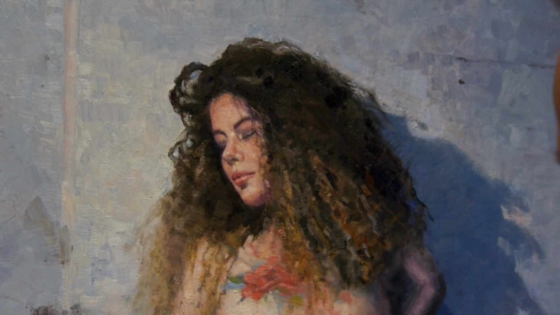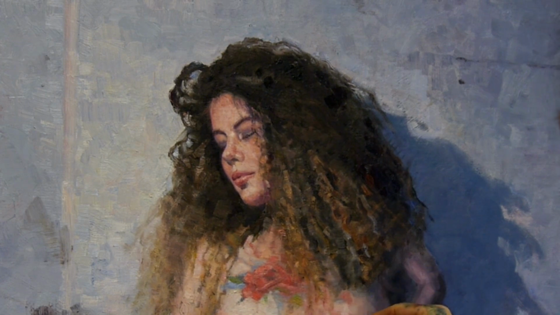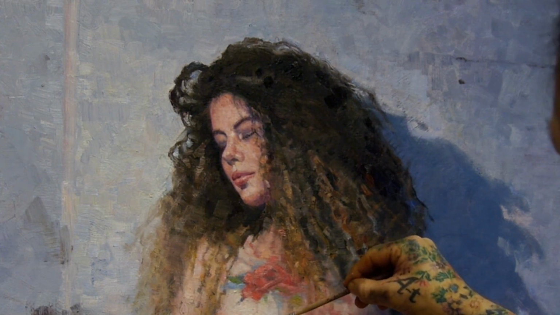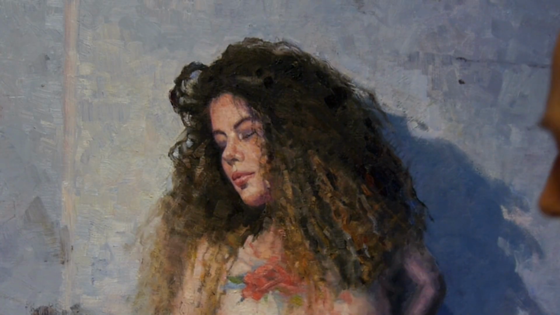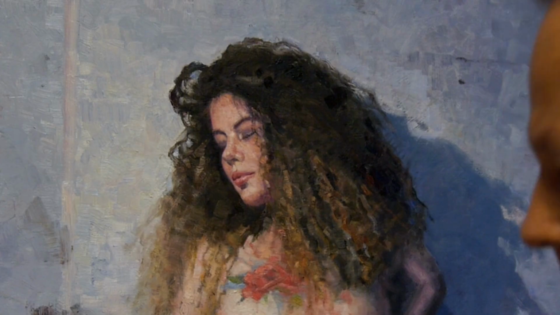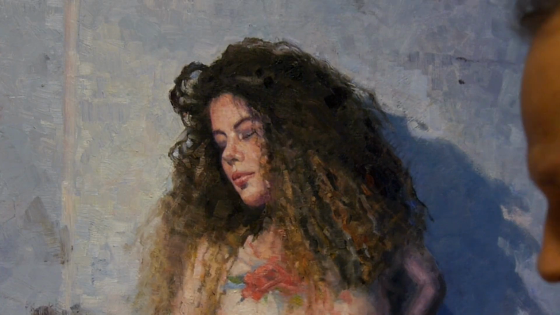Okay. There's more highlight here. Yes. Just kind of let it glide over. Red. Now, very thick colors here.